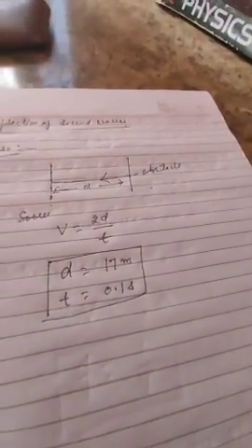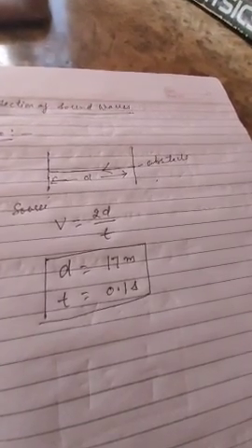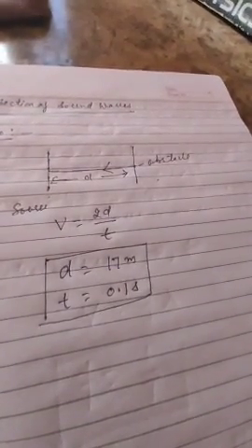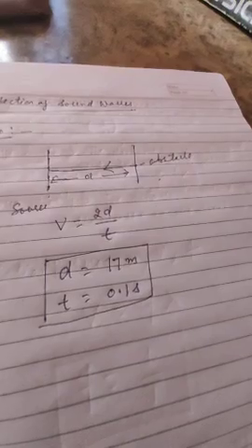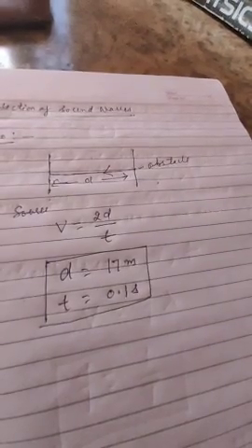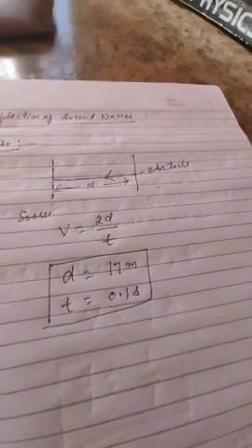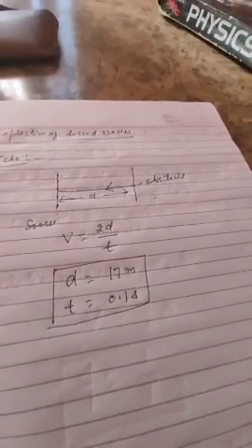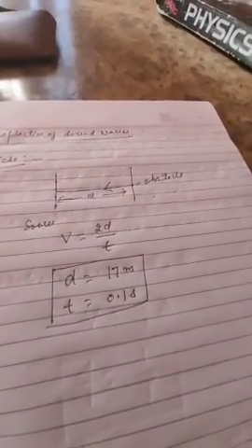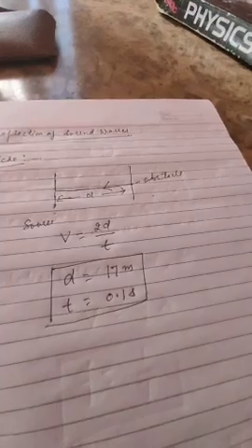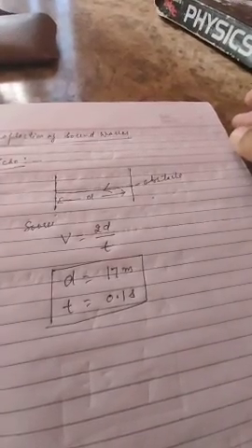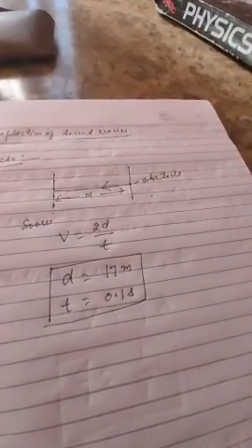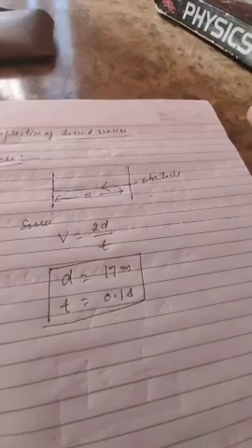Sometimes while solving a numerical problem, the time is not given. It means that in that case the time is 0.1 seconds. Now, if there are repeated reflections at the reflecting surfaces, the sound gets prolonged.